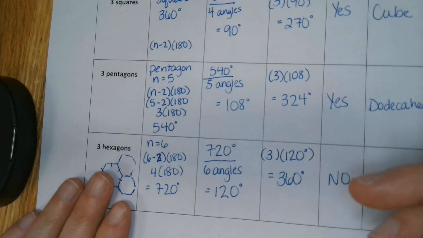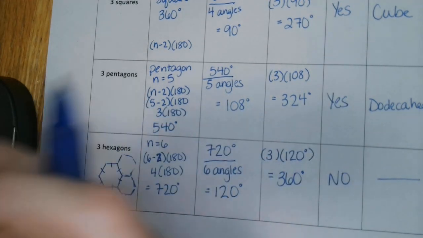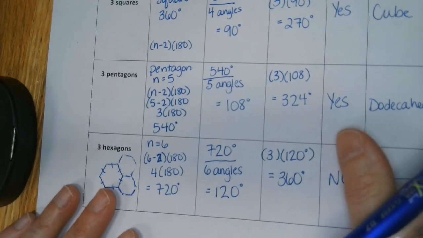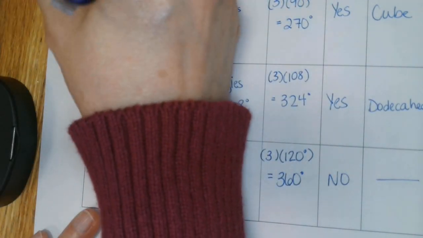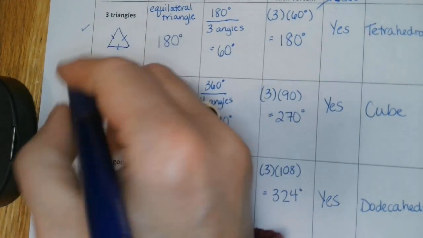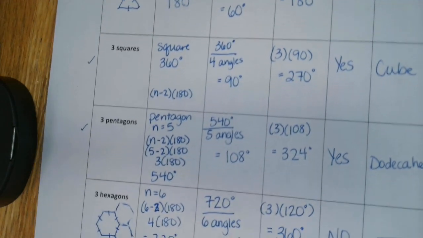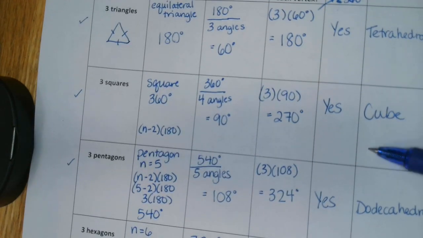Okay, I can't have fewer than this hexagons because that won't make a shape, but I can't have 3 hexagons. So far I can have 3 triangles at each vertex, I can have 3 squares, I can have 3 pentagons. And this gave us 3 of our different Platonic solids. Okay, so let's keep going.